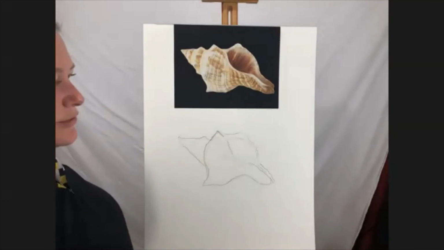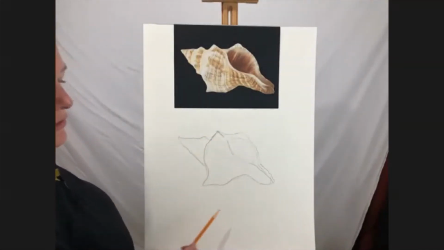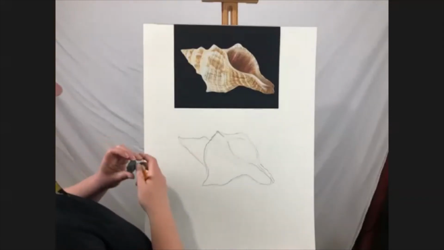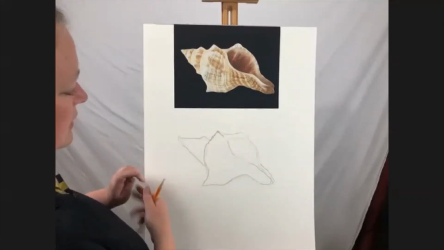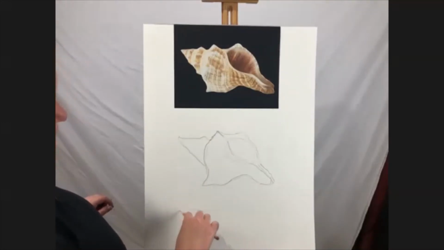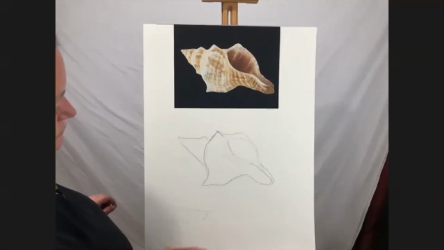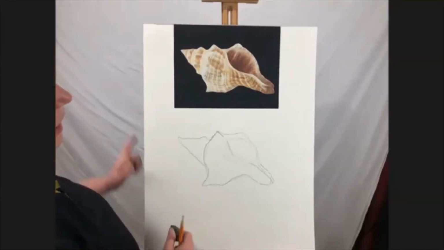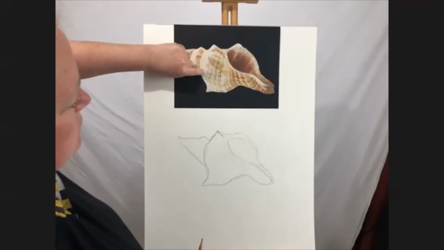Do those lines look right if I start doing this? No, they don't. That would be like me drawing a bowl here, right? And then all the lines go crazy, okay?